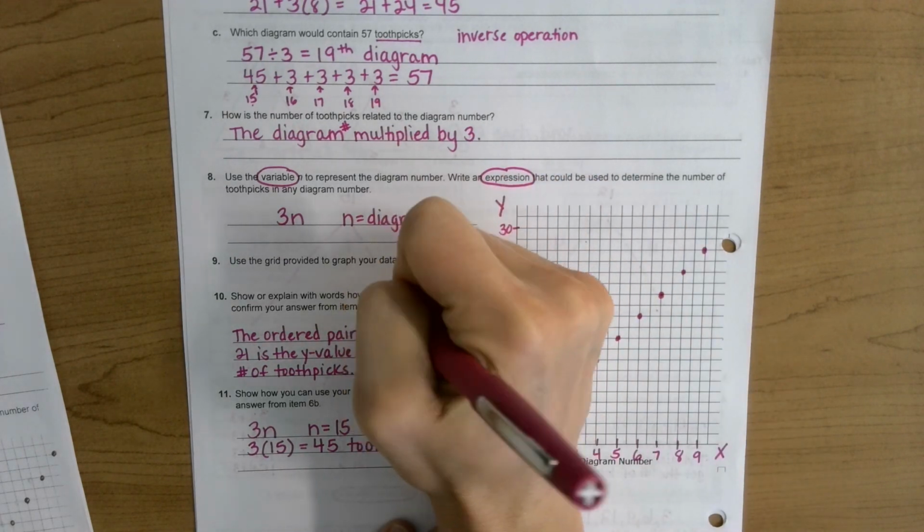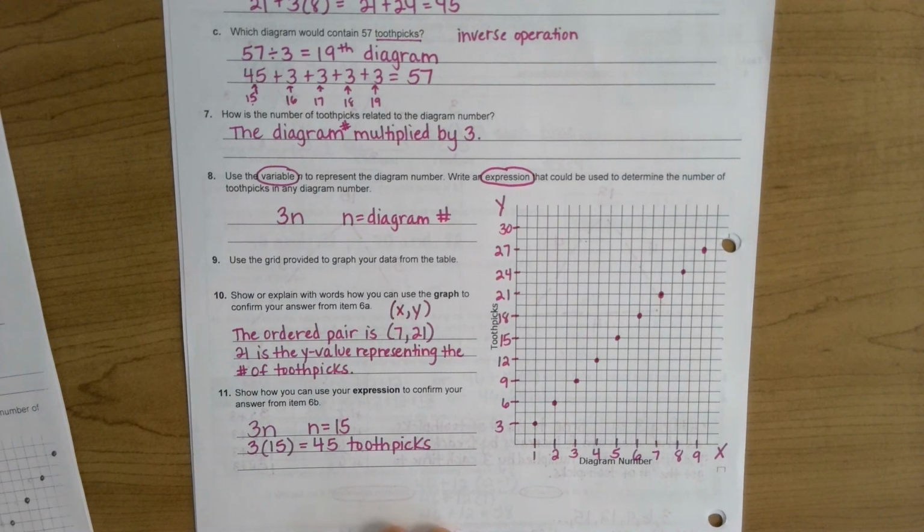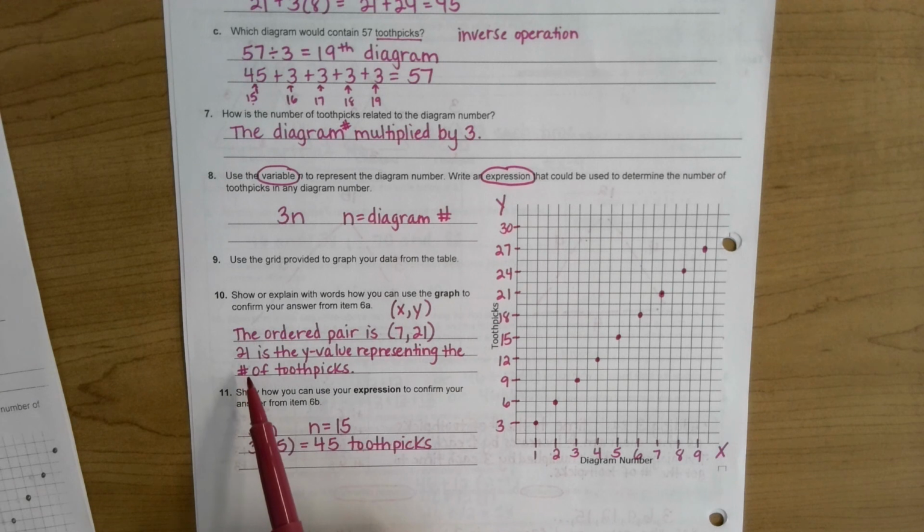Remember, when we are labeling our coordinates, our ordered pairs, it's X, Y. X goes first, then Y. So I know that the 7 represents my X, which is the diagram number, and the 21 represents Y, which is the number of toothpicks. So this helps me check my answer is correct, that the 7th diagram has 21 toothpicks.